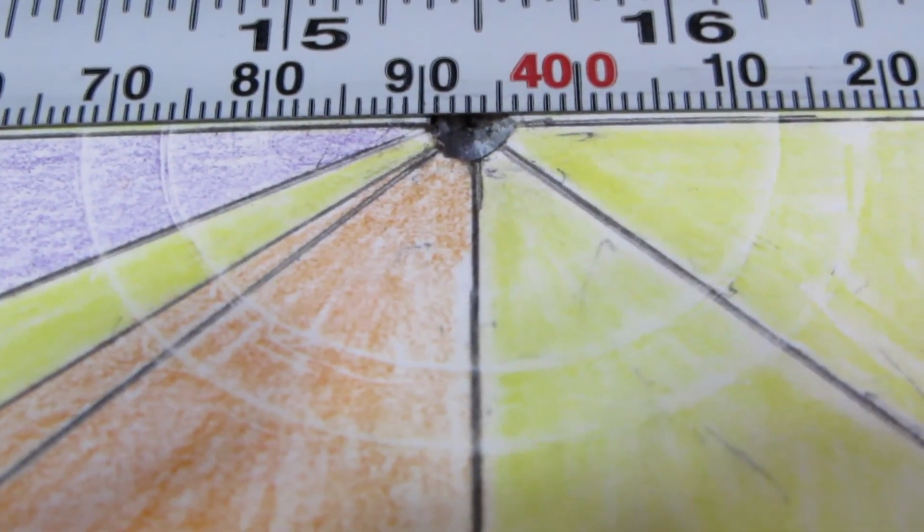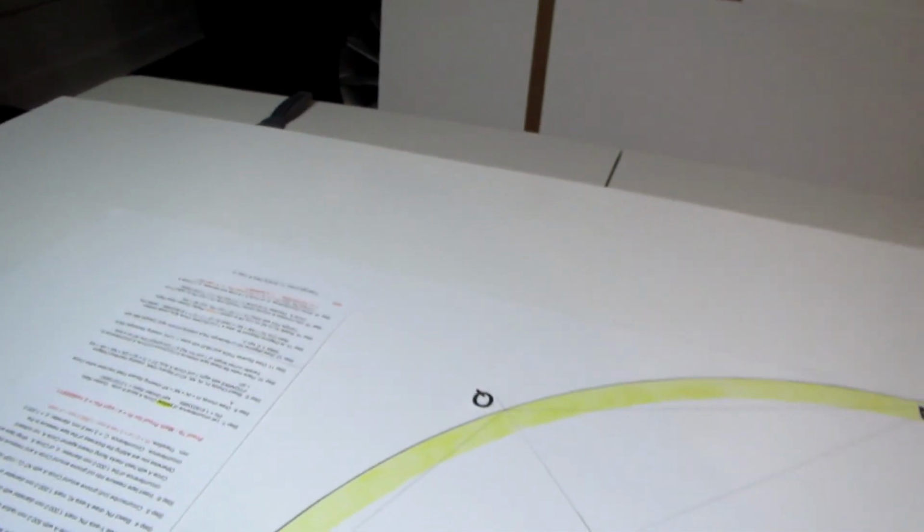So what we've done is transferred the curved line QN to a straight line A to D.